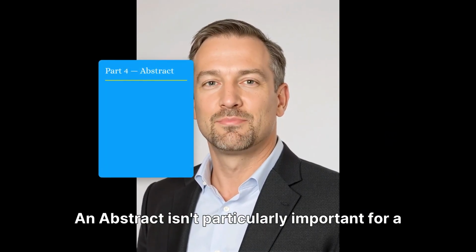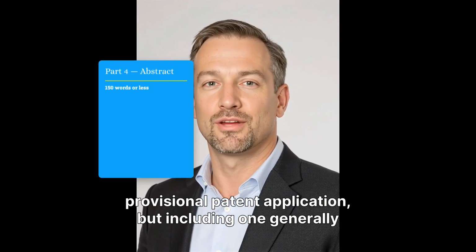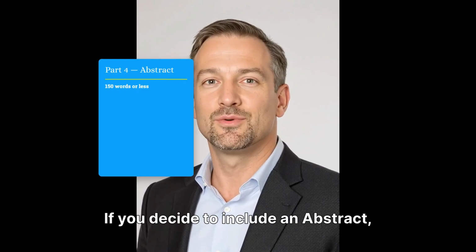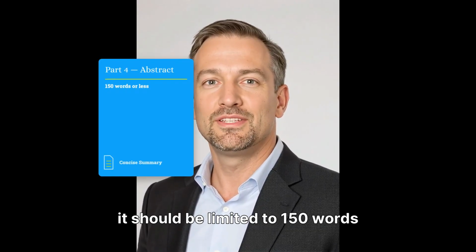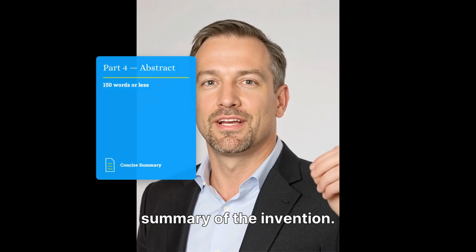An abstract isn't particularly important for a provisional patent application, but including one generally doesn't hurt. If you decide to include an abstract, it should be limited to 150 words or less and should provide a concise summary of the invention.